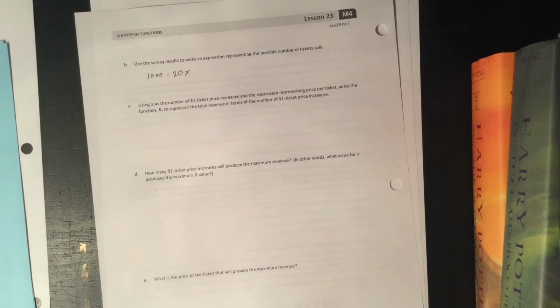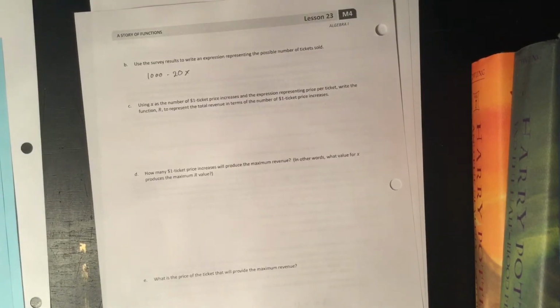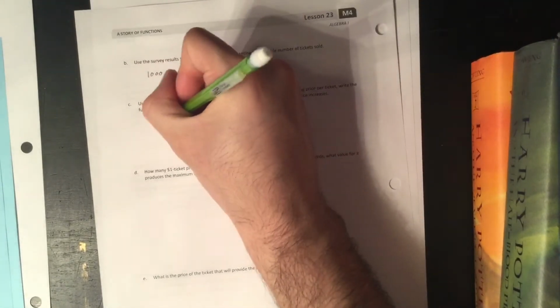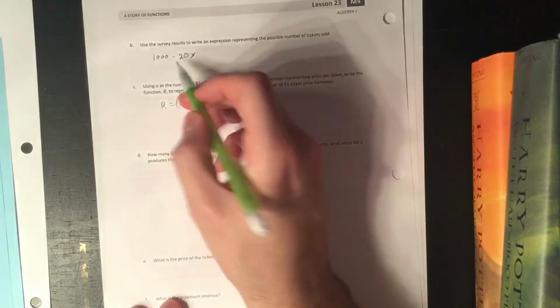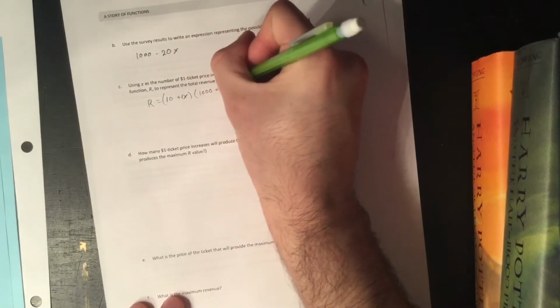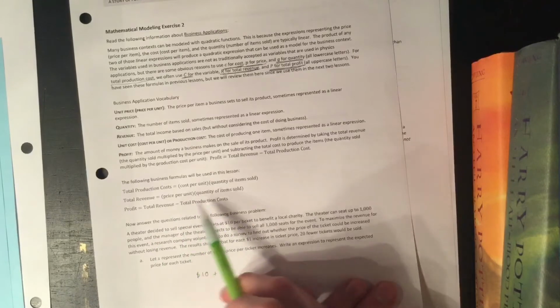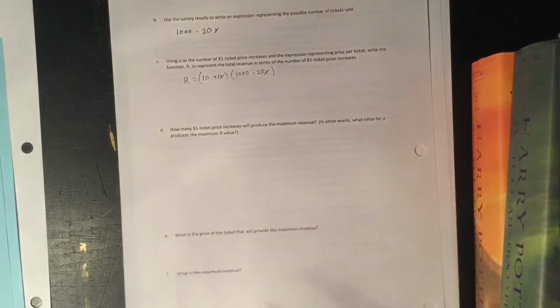For C on the next one, it says using X as the number of $1 ticket prices and the expression representing price per ticket, write the function R to represent the total revenue. When we're working with this, we can multiply these two together. So we have R, our revenue, that's going to equal 10 plus 1x times 1,000 minus 20x. All we're doing is using this equation right here: total revenue, price per unit times the quantity of items sold. This is our price per unit, and this is how many would be sold. So we're going to multiply those two together.